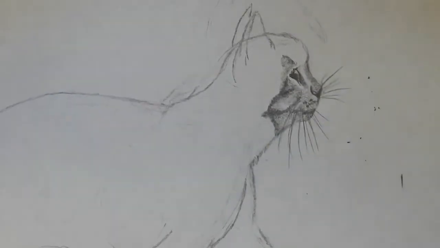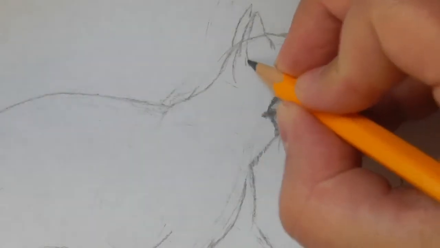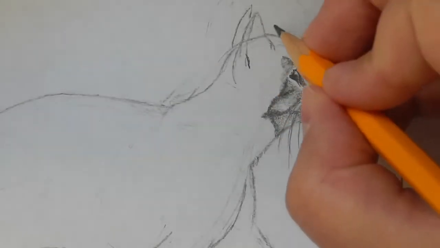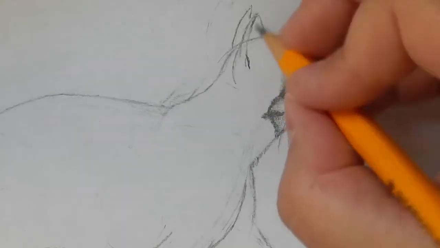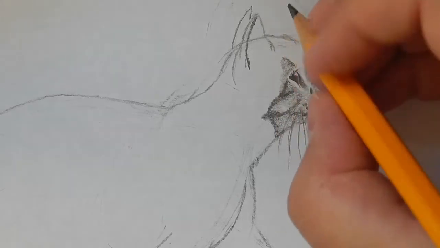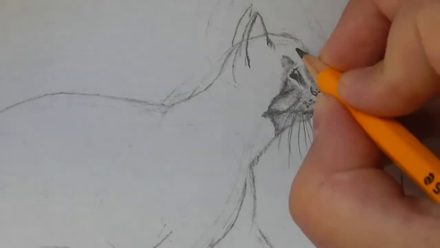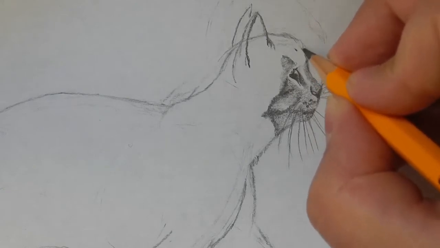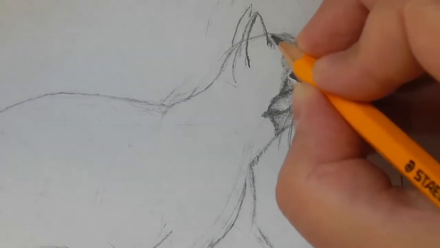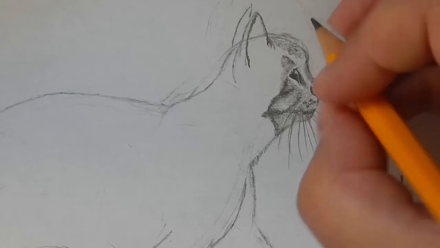And also it makes the paper absorb more of the graphite by going in all different directions, because if you draw it once only, not all of the paper is going to get covered in graphite or whatever material you're using. So it's very important to always go in lots of different directions.